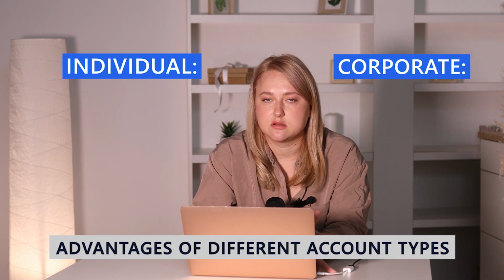Second thing is, if you're a resident of any of these countries, you also can open the individual account. But eventually it's a question of the pros and cons of the individual account.